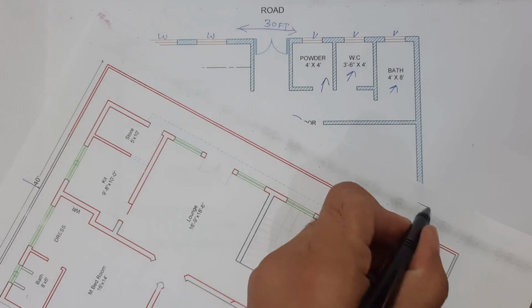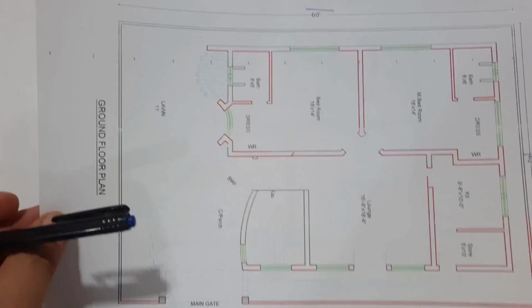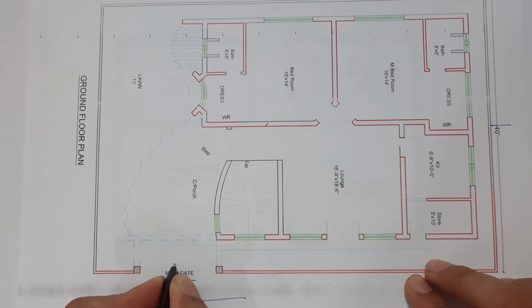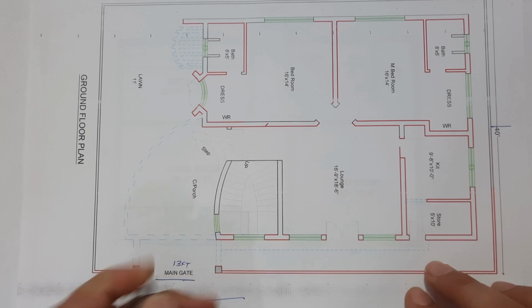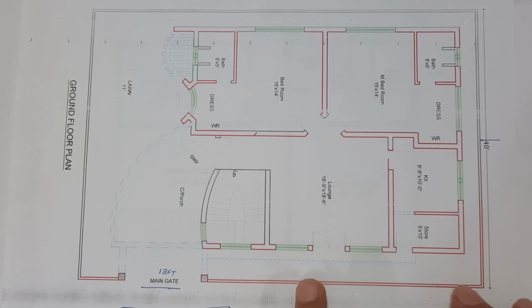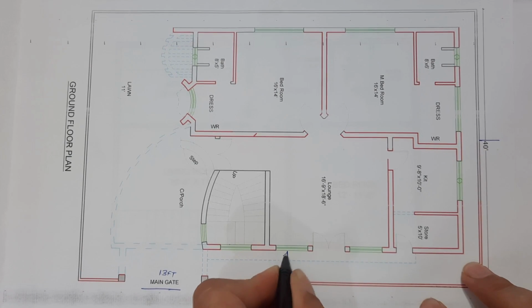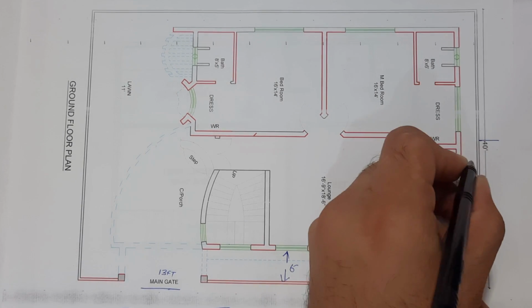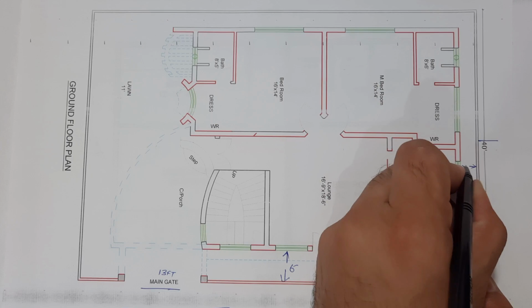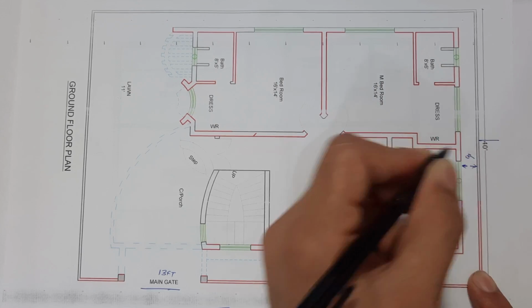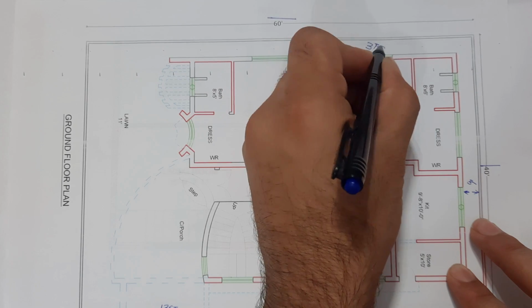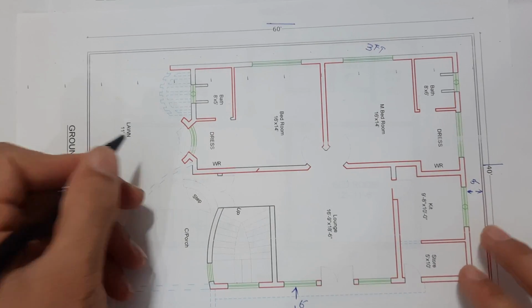Guys, you can see here, this is the ground floor and this is the roadside. This is the main gate, which is up to 13 feet wide. You can see three sides are open. Its width is 6 feet. This is open to sky, and the back is 3 feet. This side is also 3 feet, and the front lawn is 11 feet.